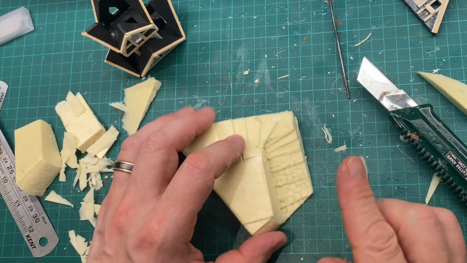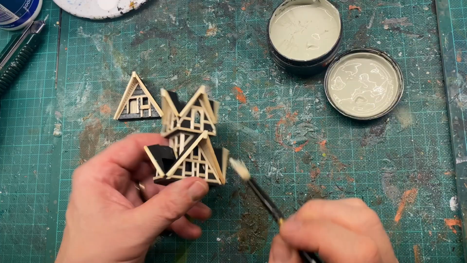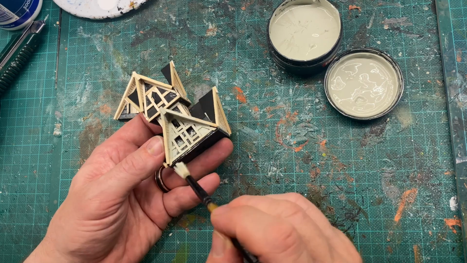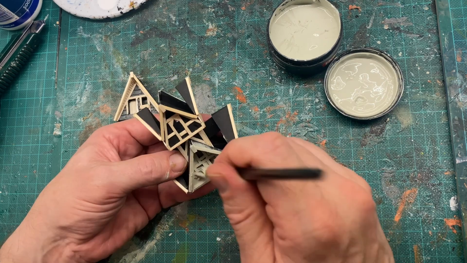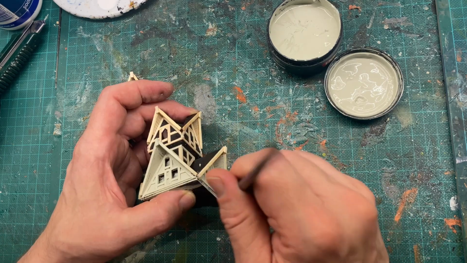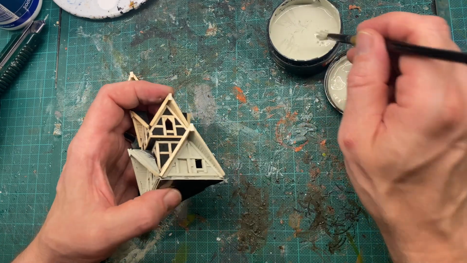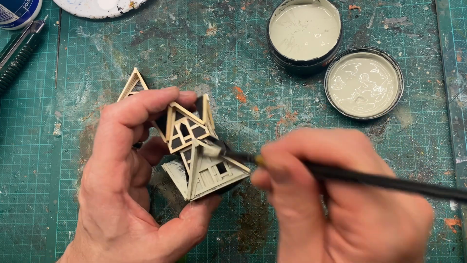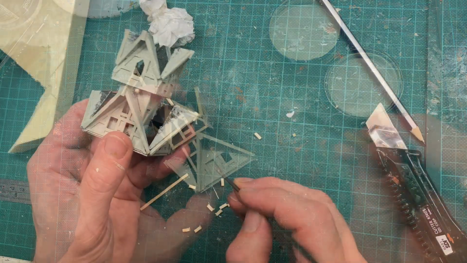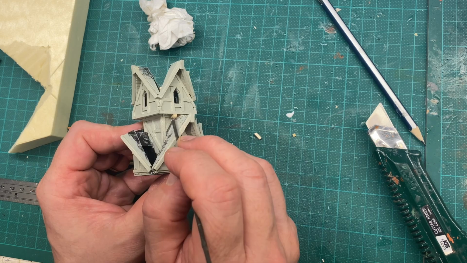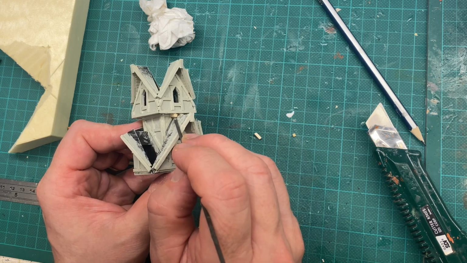And then draw in my stonework with a pencil. Time to undercoat the buildings. Everything gets painted light grey as usual. And halfway through the undercoating, I realised I'd missed some details.